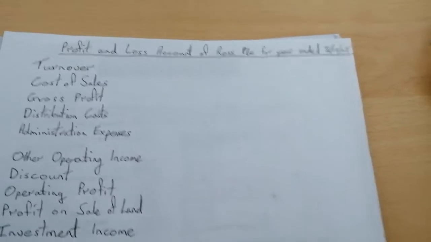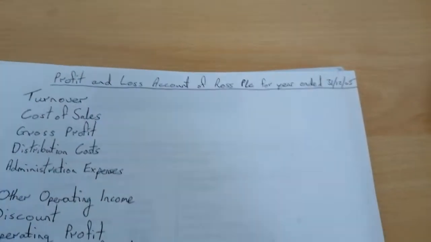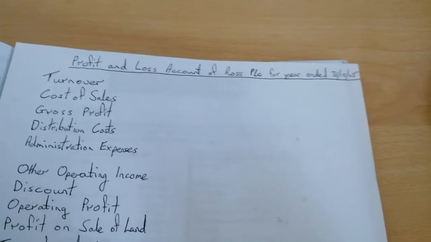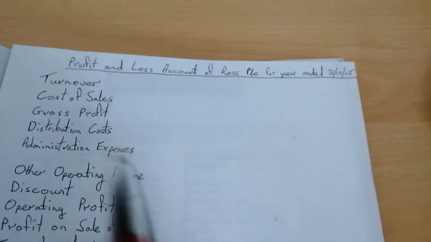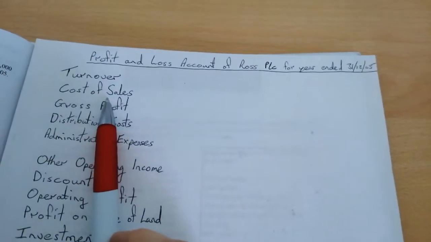So let's go down through it. The first thing we have is turnover. Now, turnover is just another name for sales, really. It's the same as you'd start any profit and loss account, sales less cost of sales. So we have our turnover, which means sales, and then we have our cost of sales.